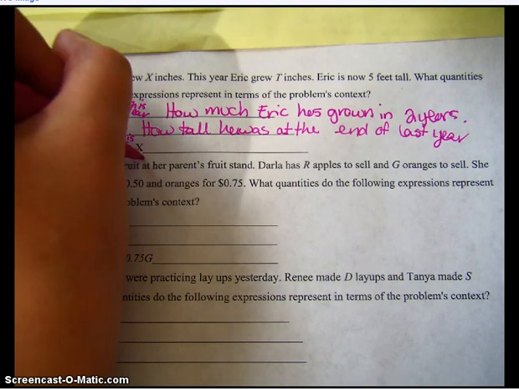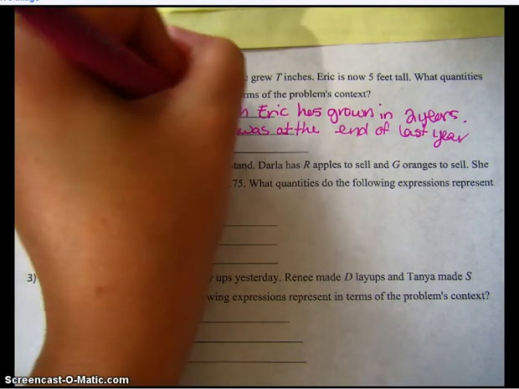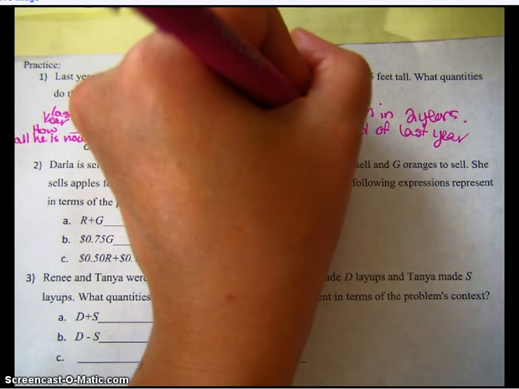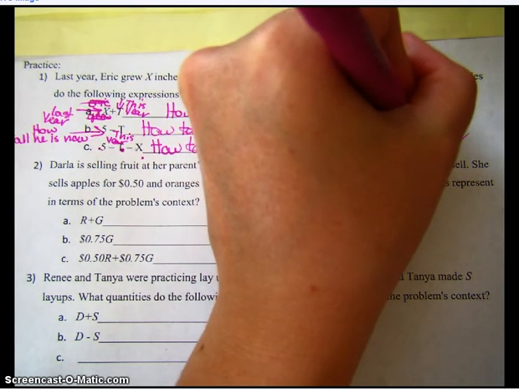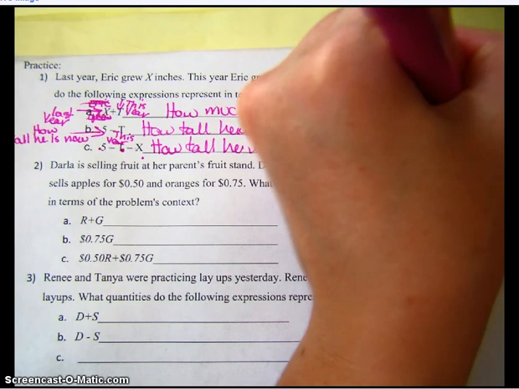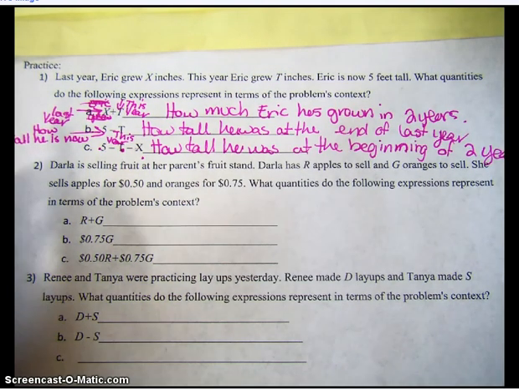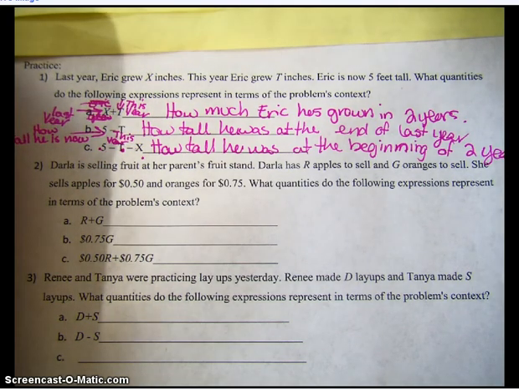And then again, the year before that. So how tall he was at the beginning of 2 years.